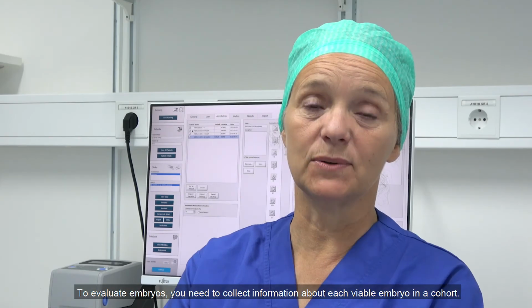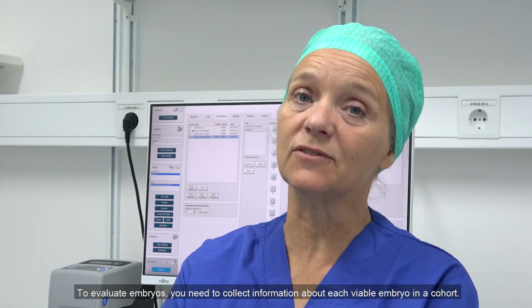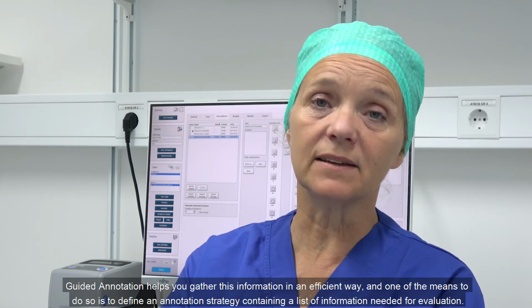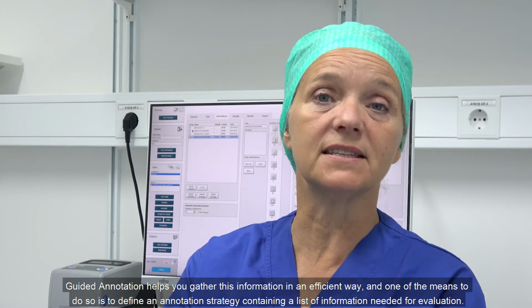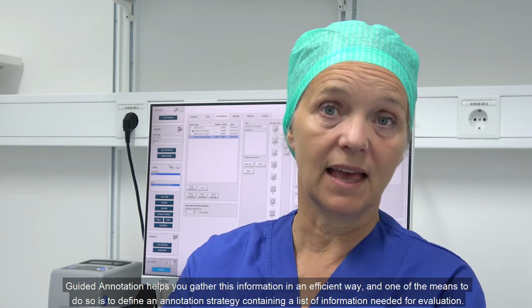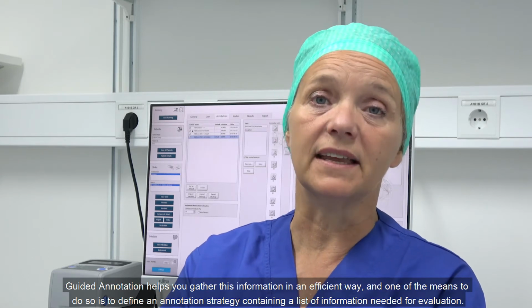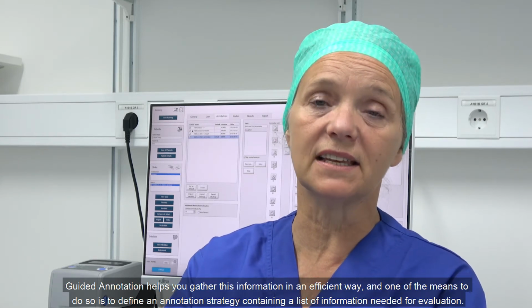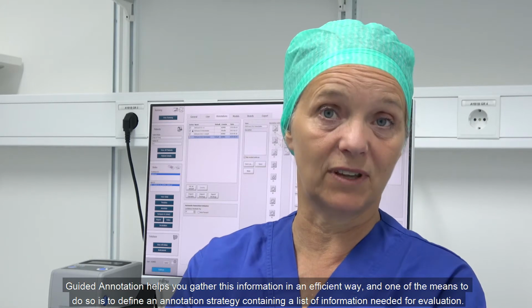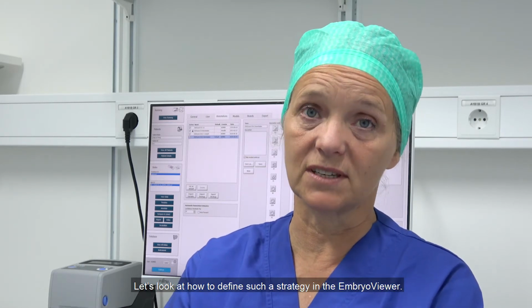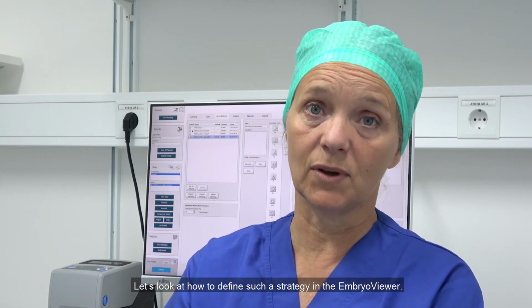To evaluate embryos, you need to collect information of all viable embryos in a cohort. Guided annotation helps you gather this information in an efficient way, and one of the means to do so is to set up and define an annotation strategy containing a list of information needed for evaluation. Let's take a look at how to define such an annotation strategy in the EmbryoViewer.